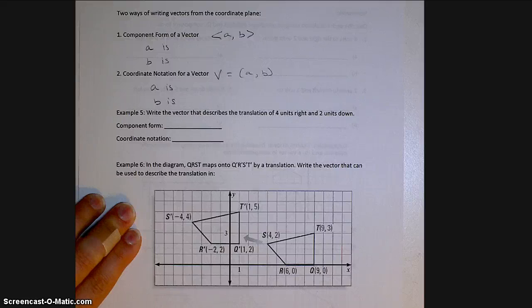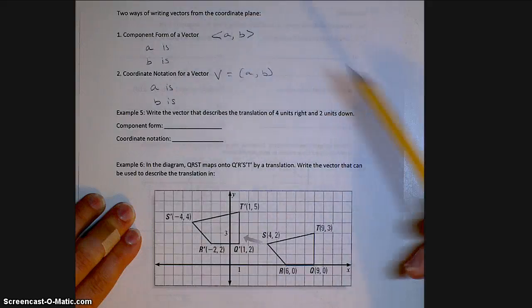Let's say I wanted to use vectors on the coordinate plane. On the coordinate plane, it's actually a little bit easier because you don't have to worry about moving your ruler from side to side. So first of all, let's get through the notation.